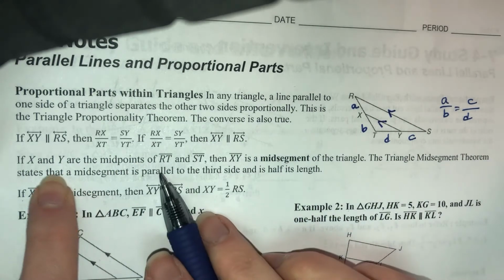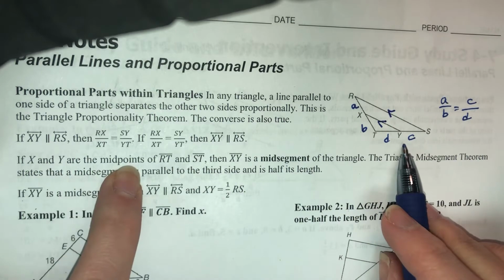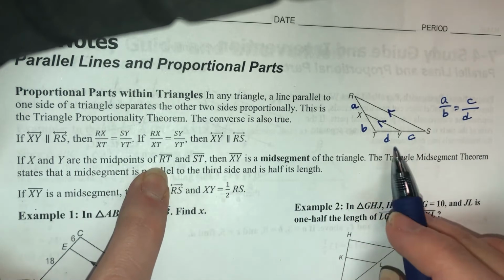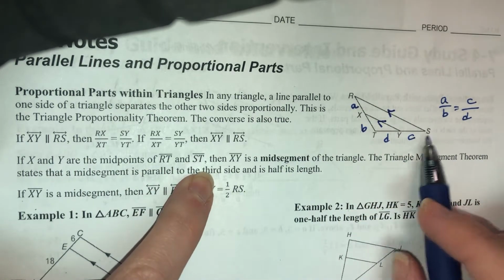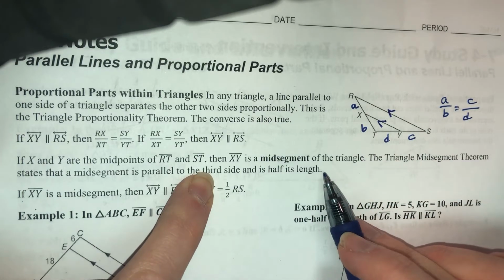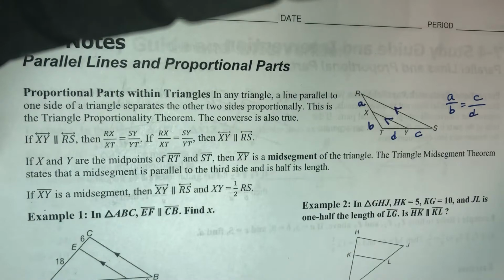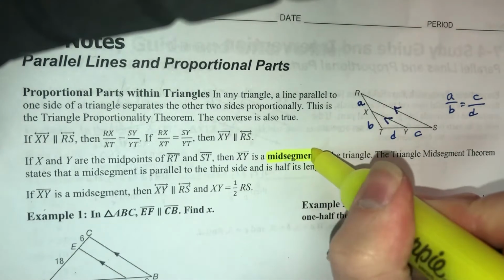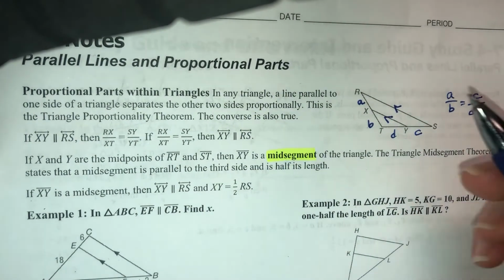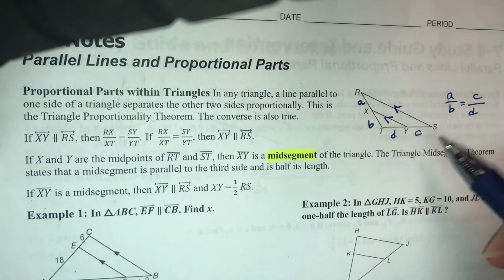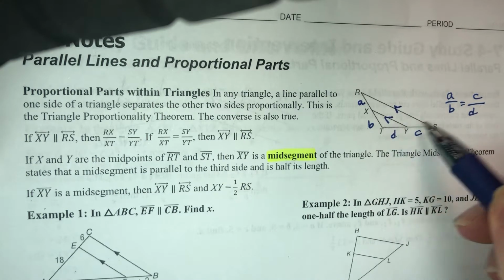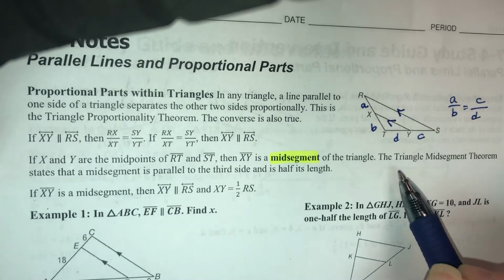Also, it says if X and Y are the midpoints of RT and ST, then XY is called a midsegment of the triangle. So this would be a special vocabulary word if we knew these two segments were equal and then these two on the opposite side were equal.